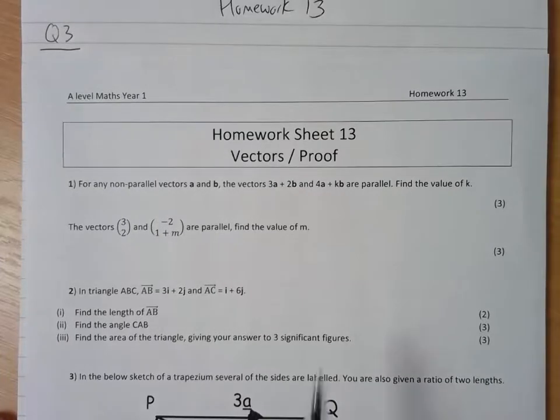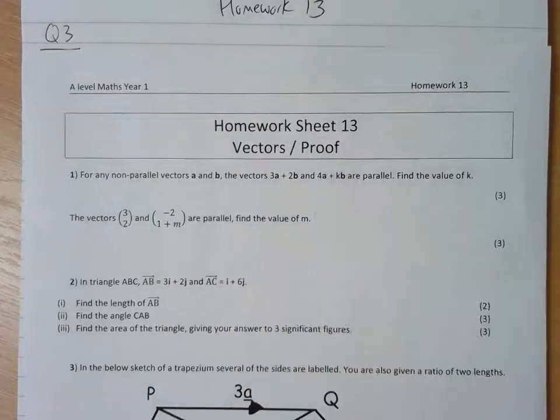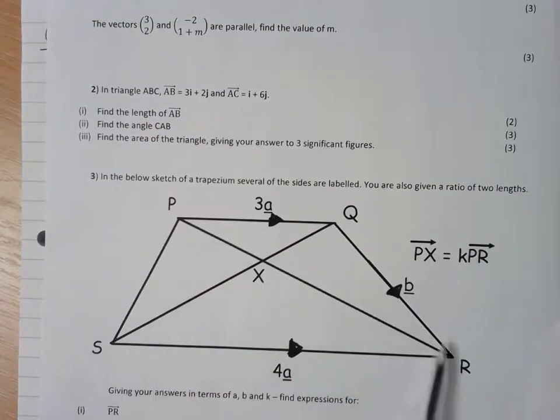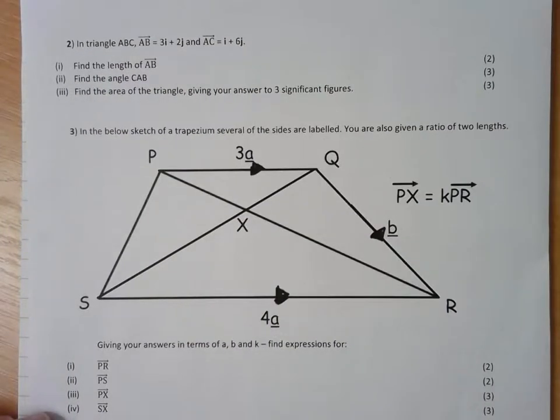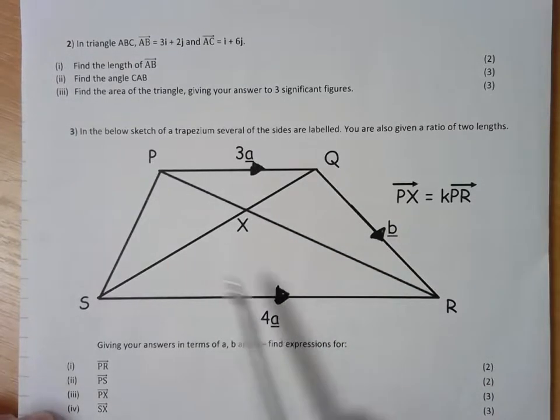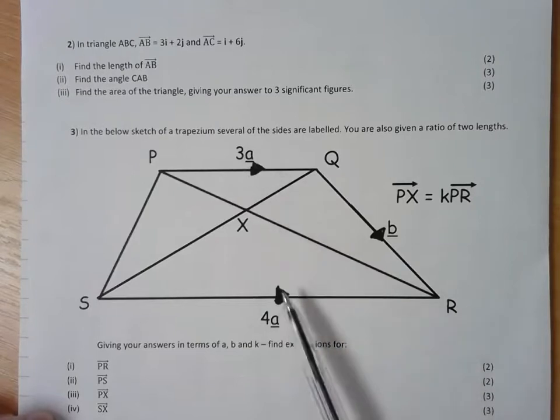Okay, continuing with this, we have homework 13. We're now down to question 3. So here we get given a big vector puzzle, and we get given two vectors, A and B, and we'll see that they appear here and here. This shape is actually a trapezium because this side is parallel to this side.